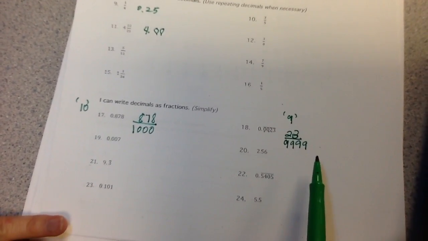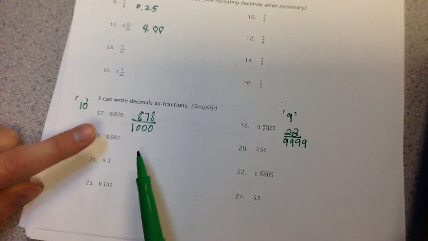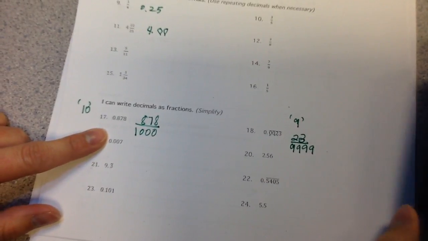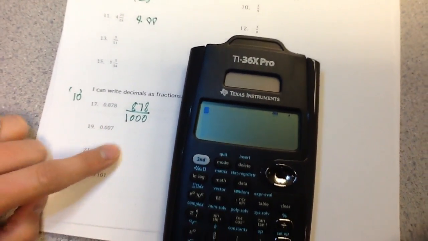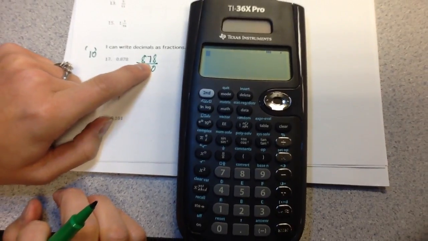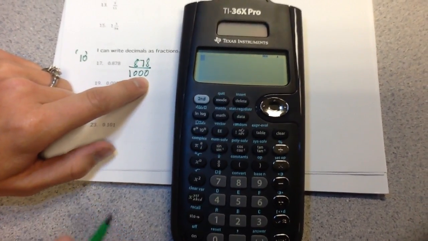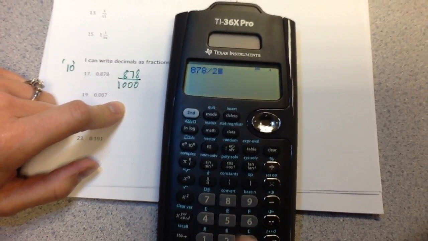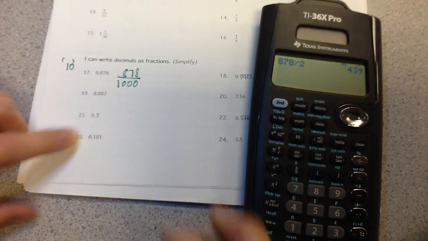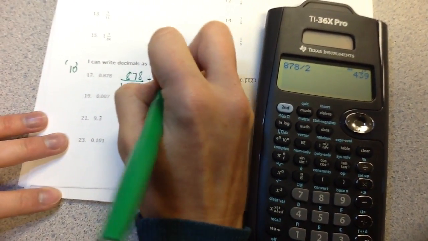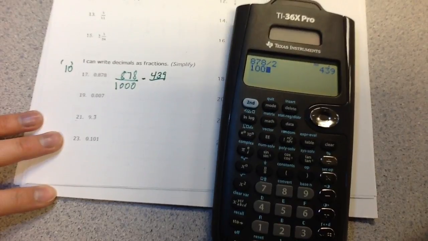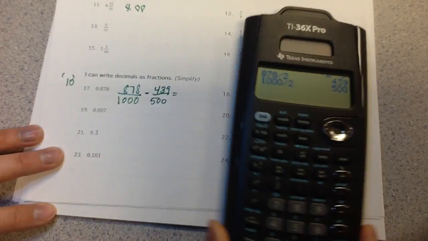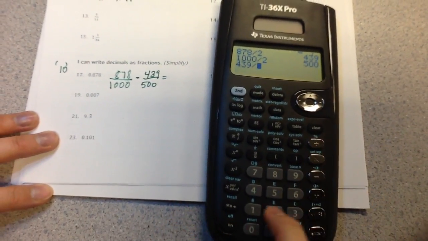Now I've done these as examples so that you could see what the pattern is, but we still have to simplify these 2 numbers. Some calculators will simplify them for you, but if you don't have that option, you can figure out the biggest number that goes into both 878 and 1,000. You can start at 2 and work your way down from there, which is a slow but effective process. So 439, and then 1,000 divided by 2. And if your calculator does this for you, that's fantastic.